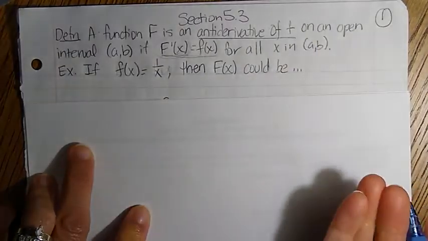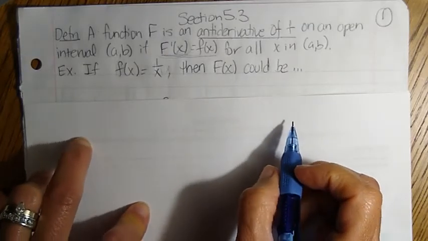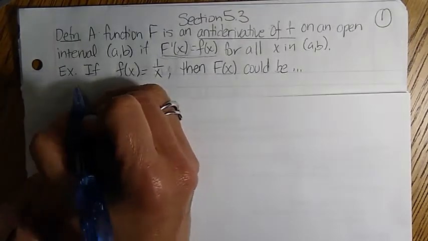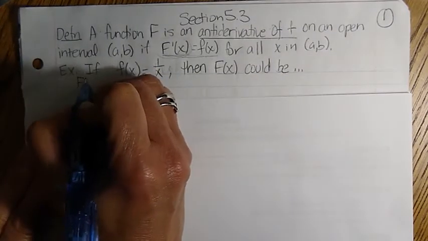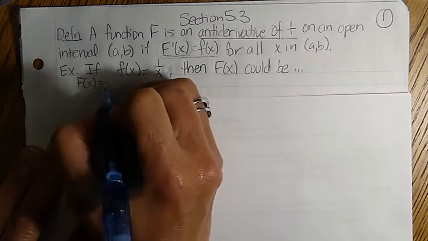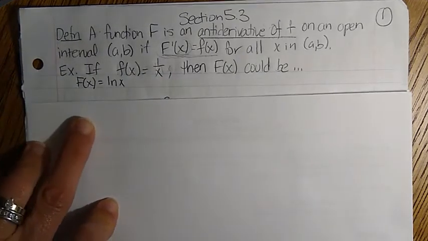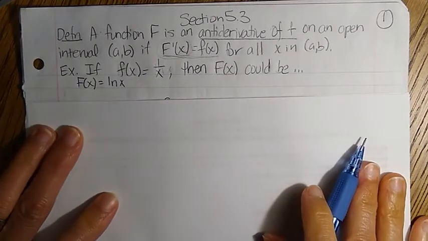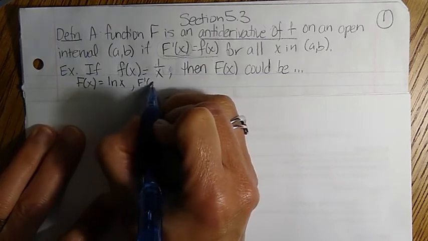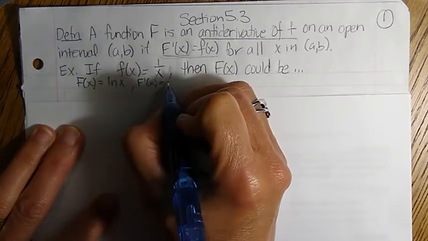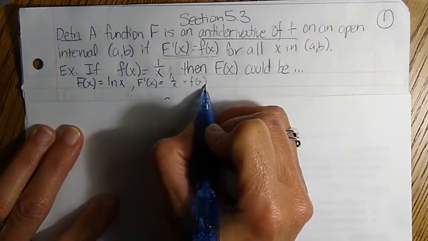If you're at home watching these videos, feel free to press the pause button so you can actually give it some thought. One option for capital F would be the natural log of x. If we look at the derivative of the natural log of x, capital F prime of x, is 1 over x, and that's equal to f of x.